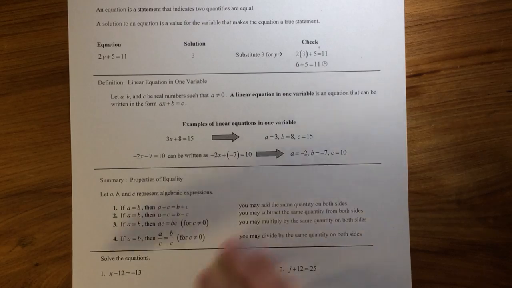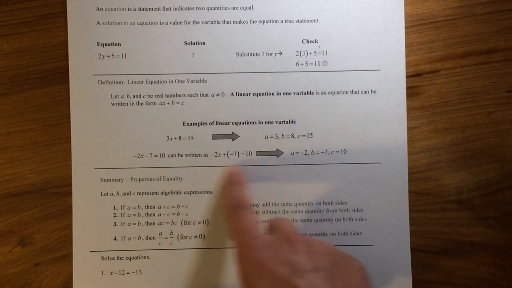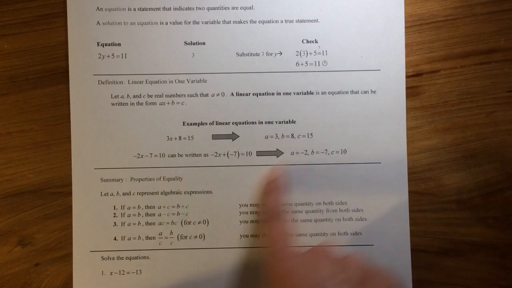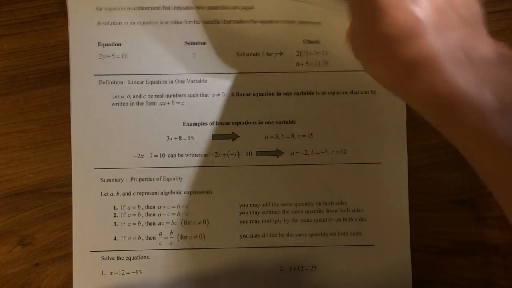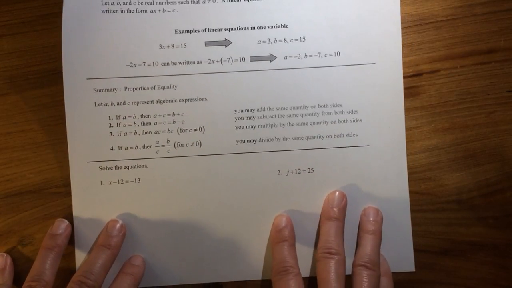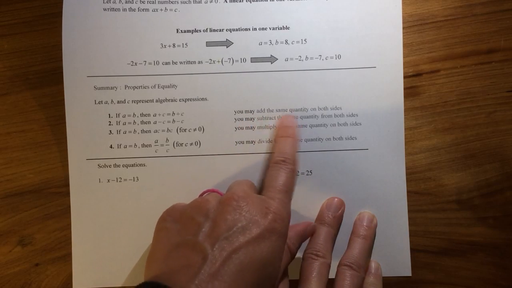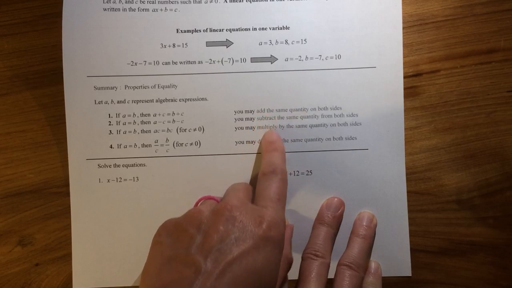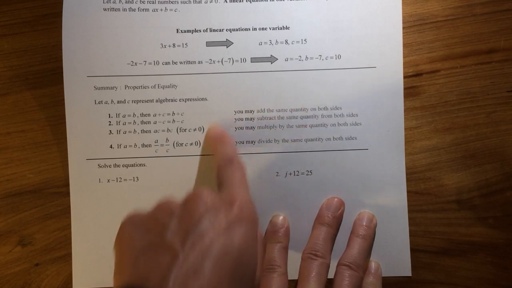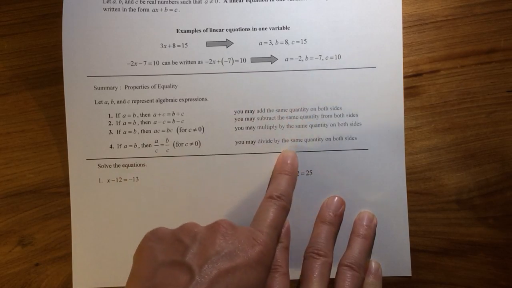I want to get into some examples of how we solve, because here, this is kind of hand-wavy. Not much of a fan of that. But remember, you can add and subtract to both sides. You can multiply and divide to both sides. So we're going to use addition and subtraction.